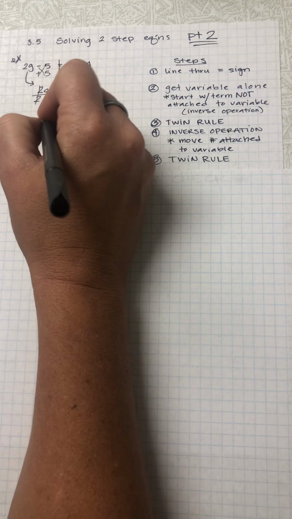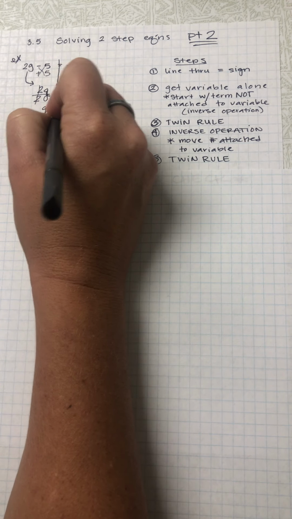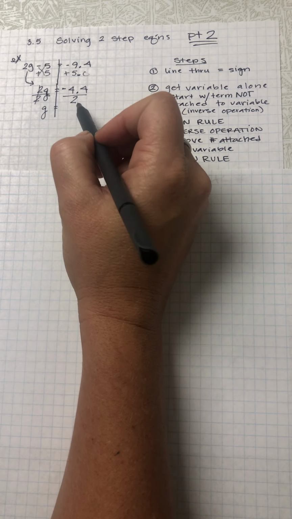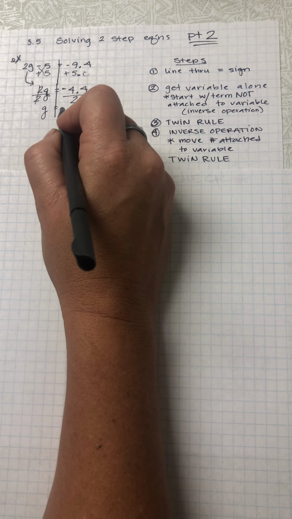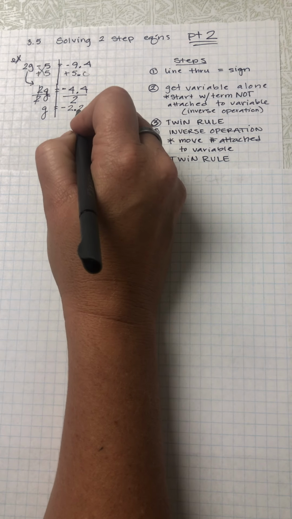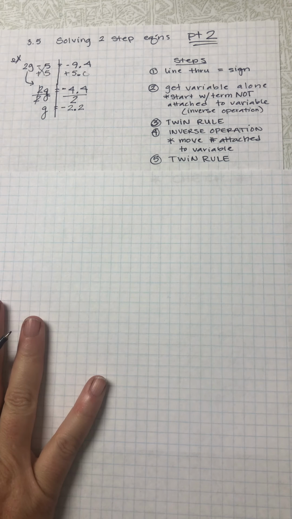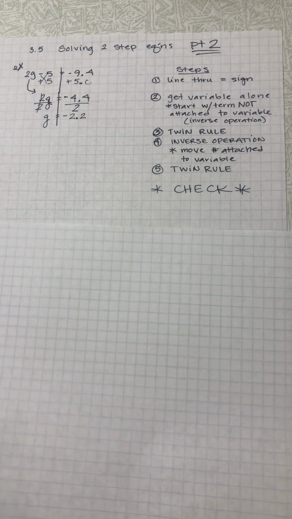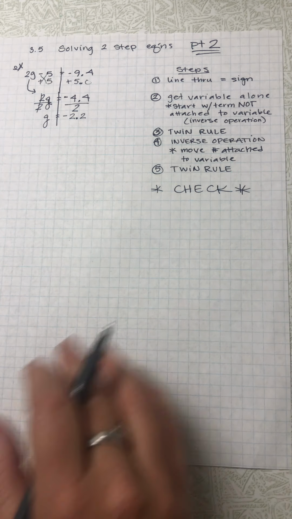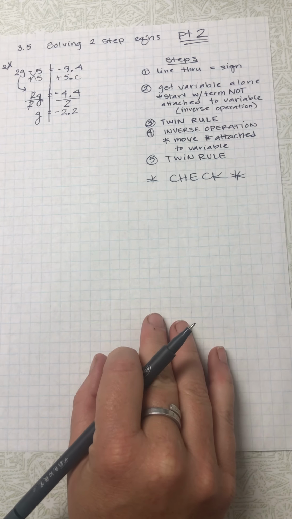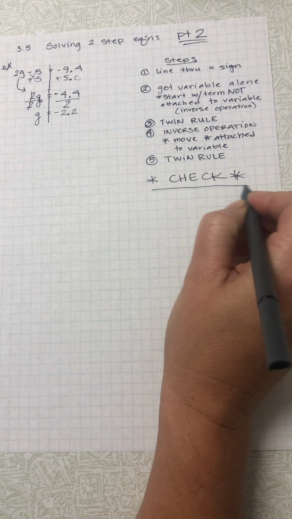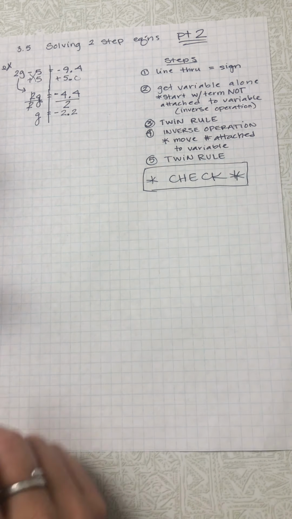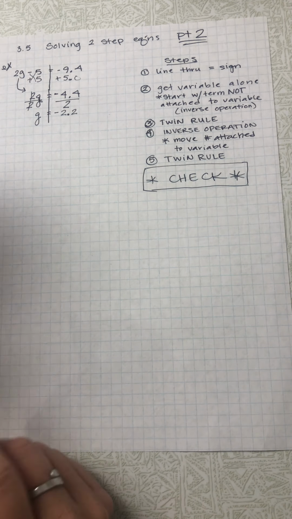So the 2 divided by 2 leaves us with just 1g. And then -4.4 divided by 2 is -2.2. And then lastly, we're going to check. Again, you don't have to check all of your problems. However, on a quiz or a test, the benefit of knowing how to check means that you'll get every single one right, okay? If you do the check.